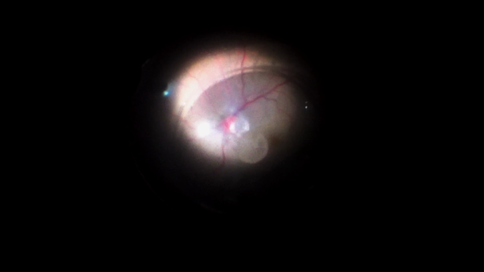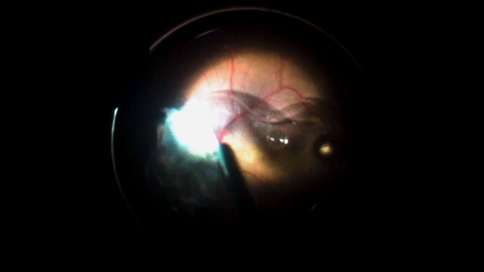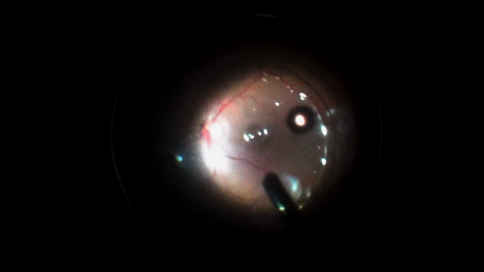We decided it was better off using a fragmatome to get rid of the lens at this time. With the appropriate settings, we could easily remove the lens. Minimal vacuum was applied at the retinal periphery.